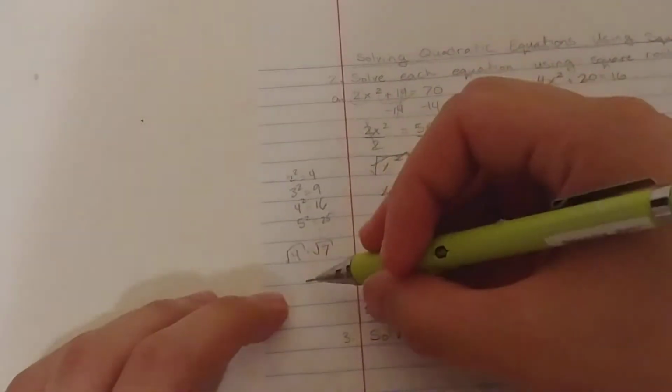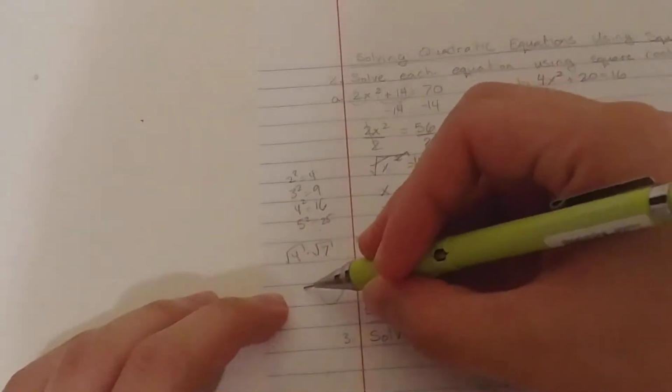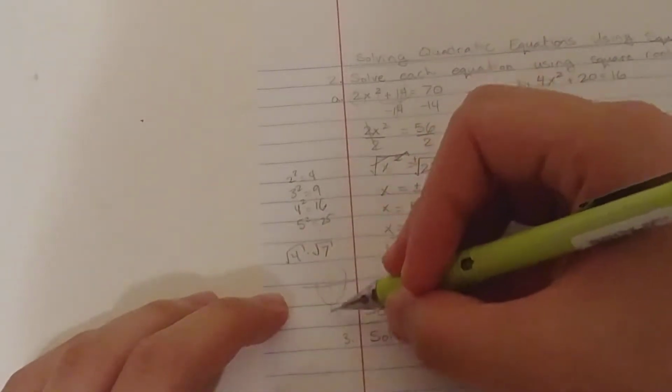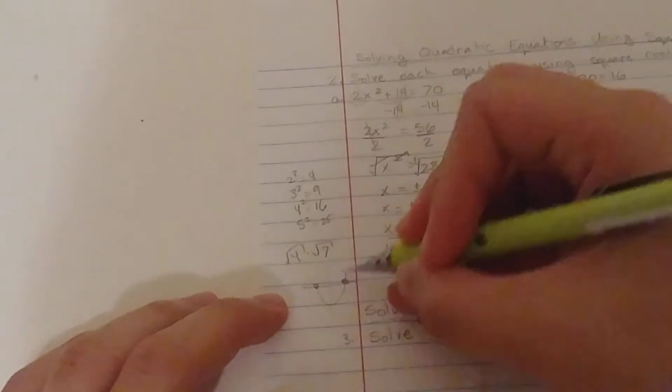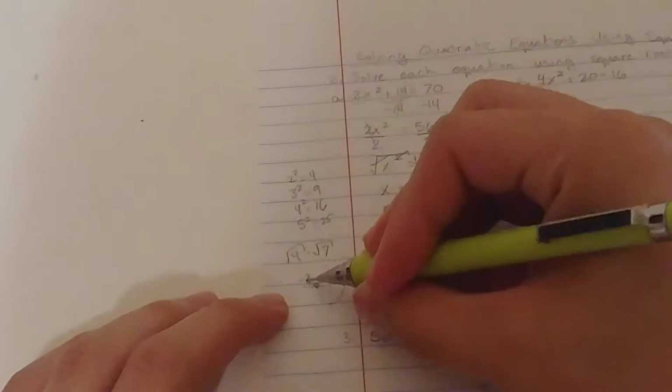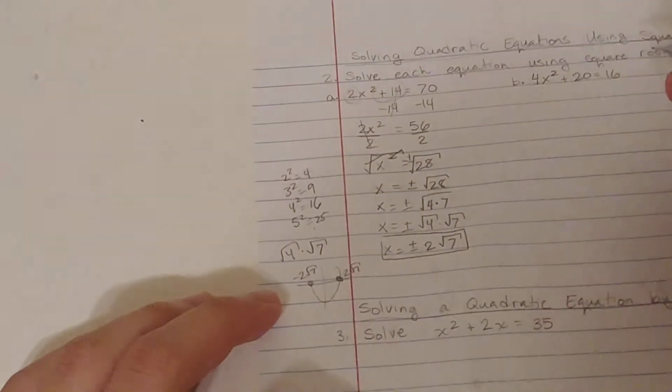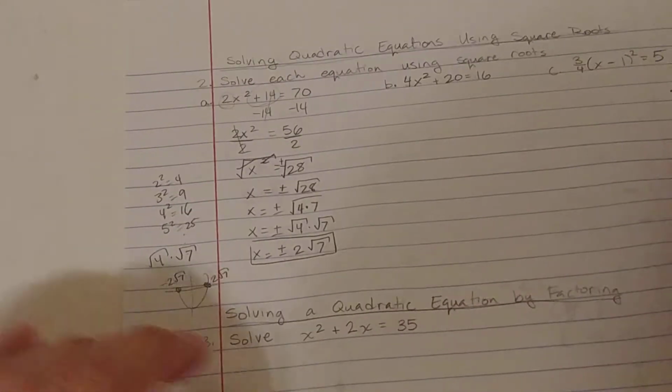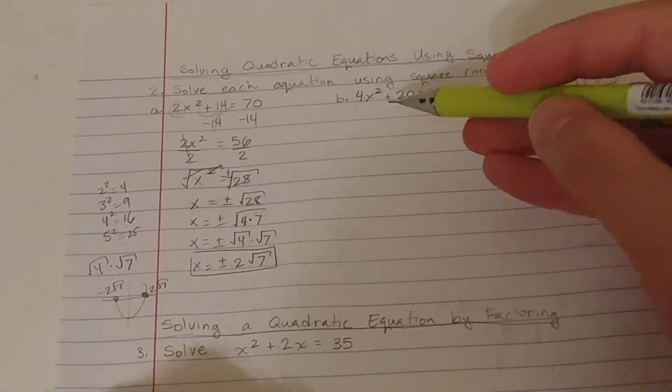All right, that's where the parabola crosses there. Positive 2 root 7 and a negative 2 root 7. So that's what the graph would look like. Okay. Now let's look at B.